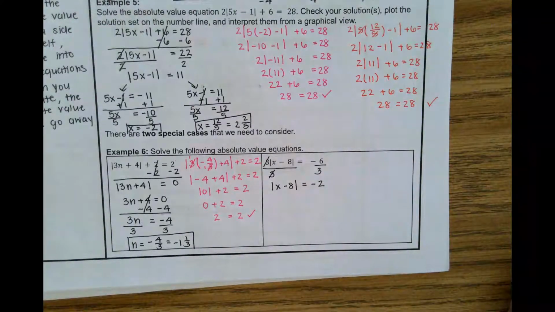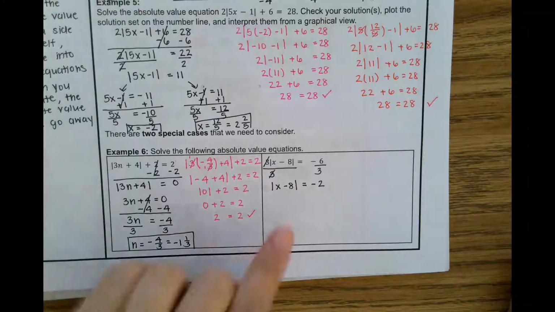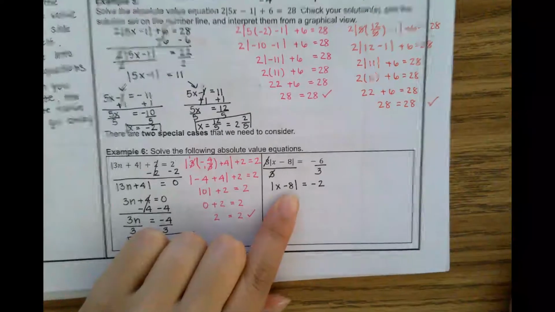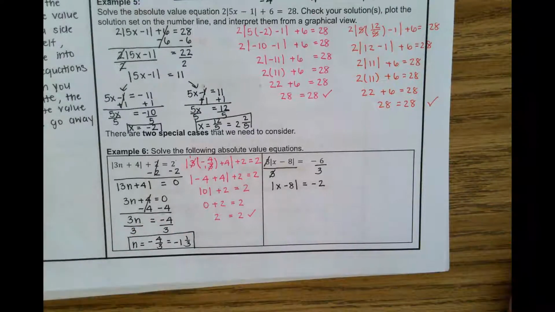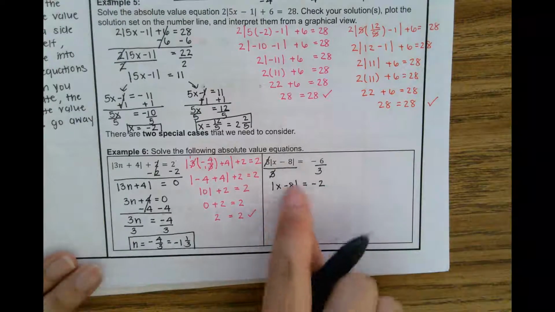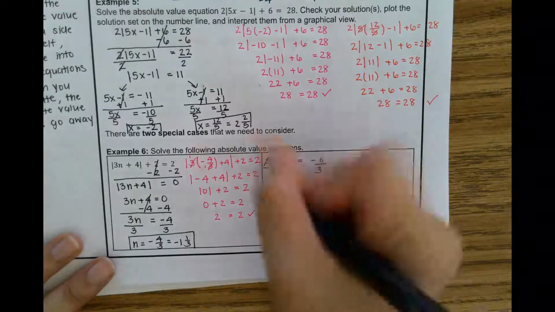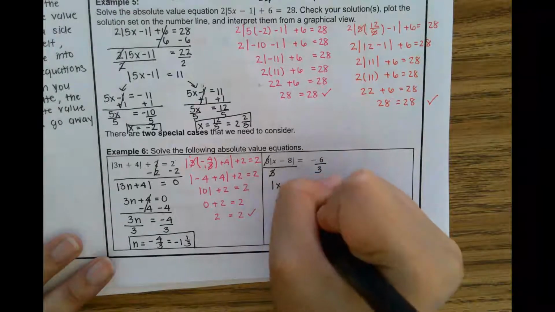So when we're talking about absolute value here, now that it's by itself, I'm saying that the absolute value is negative 2. Since absolute value is distance, distance cannot be negative. So whenever your absolute value, when it's by itself, equals a negative number, there is no solution.